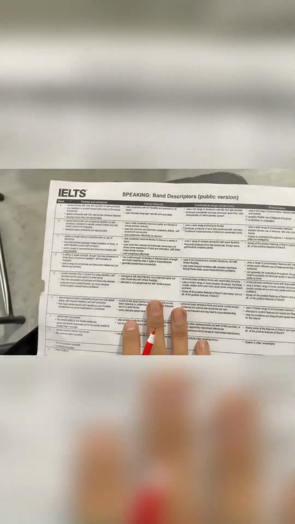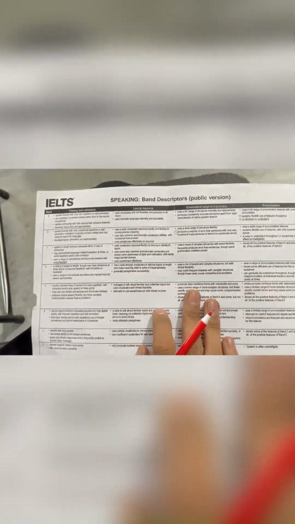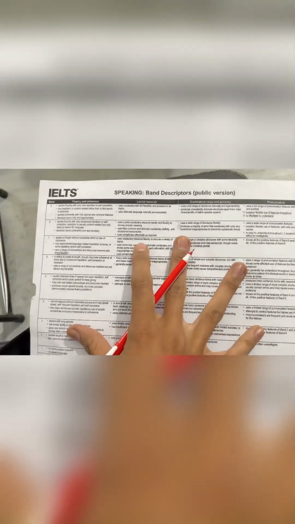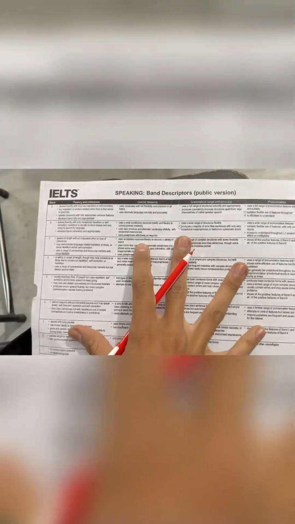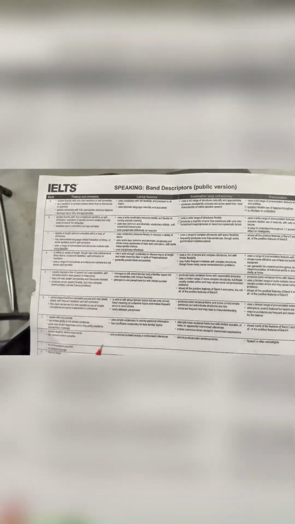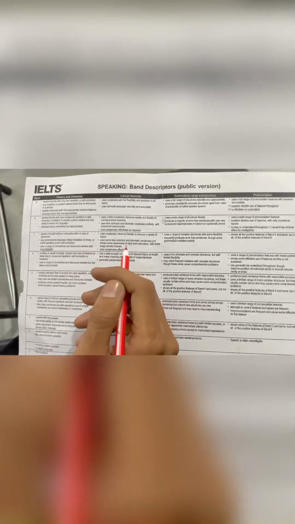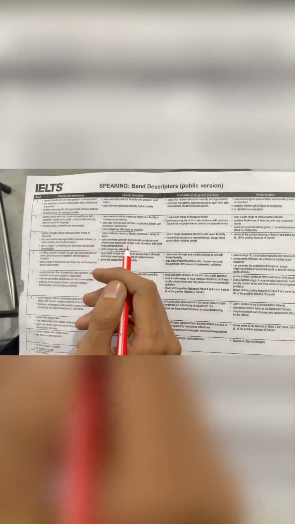Okay, so as you can see, this is the official marking criteria, the public band descriptor, and we must know about these band descriptors for writing as well as speaking. As I just told you before, today we will be learning about speaking, especially the part on pronunciation. So today I'll teach you about pronunciation in brief.